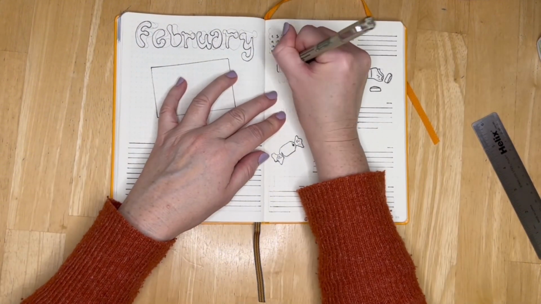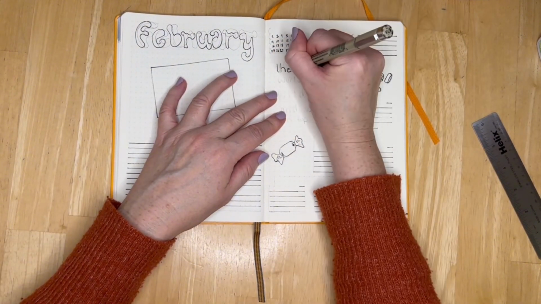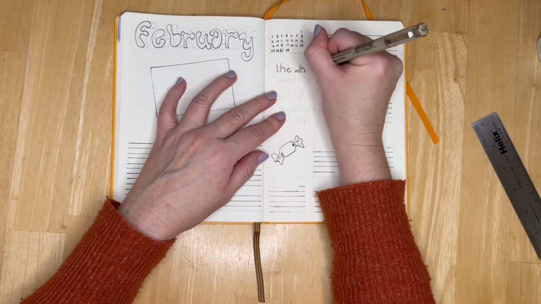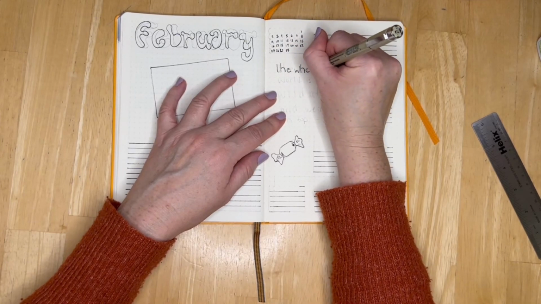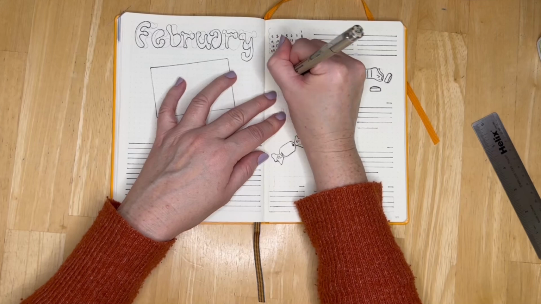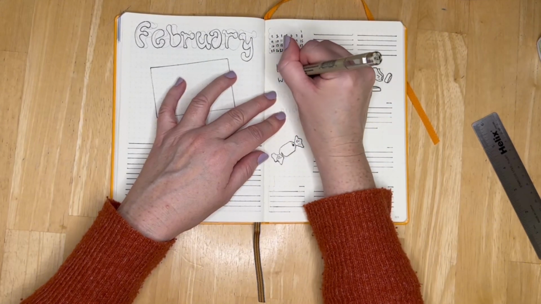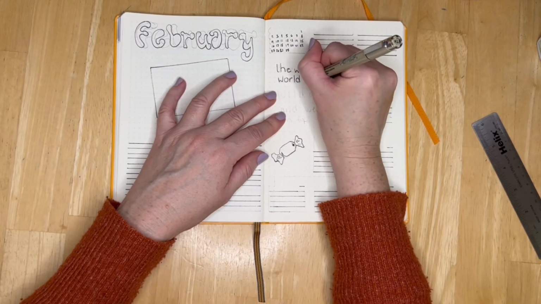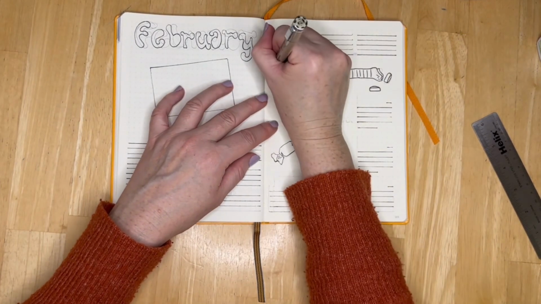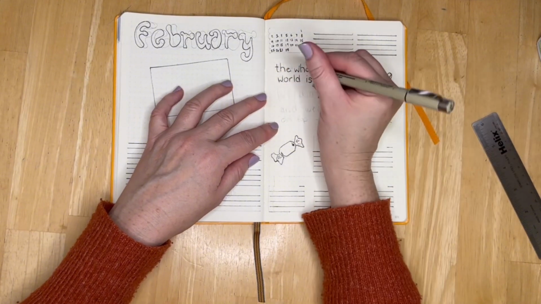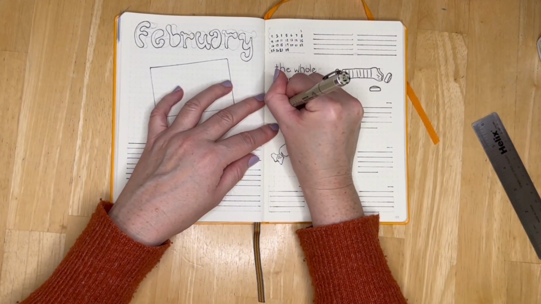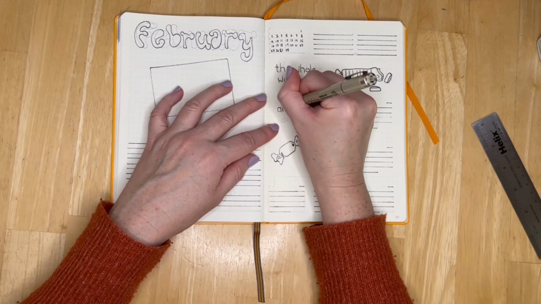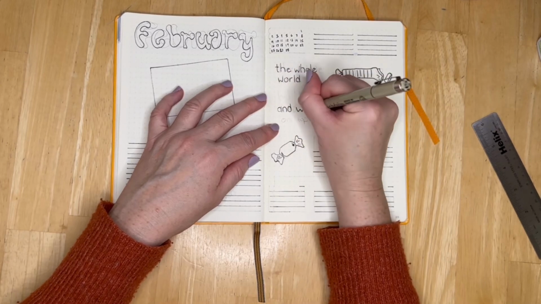So now I'm really closing in on finishing up the most important parts of the spread, which is all of this pencil and ink work. After this, I will come back with some colors and make it a little more vibrant and fun. I might add a couple more doodles here, but for now I need to title my various portions so I know what's what. So I have my to-dos, my goals, my level 10 life, and my monthly items.